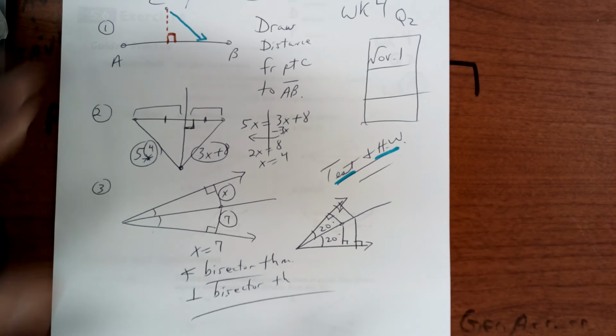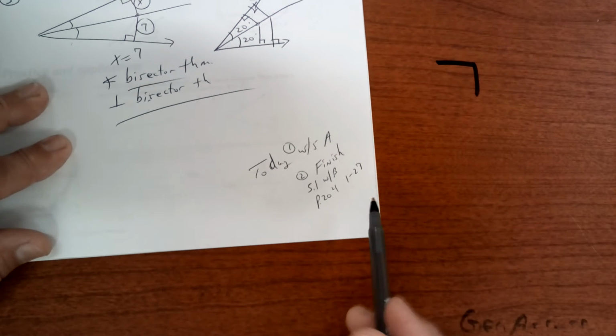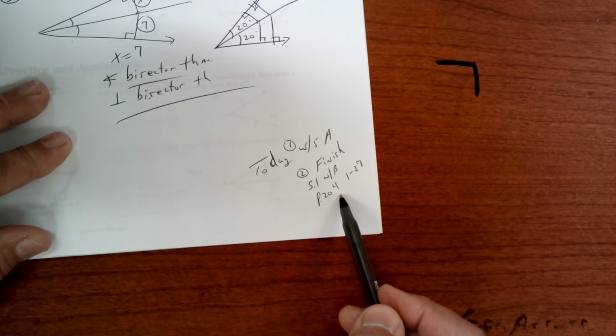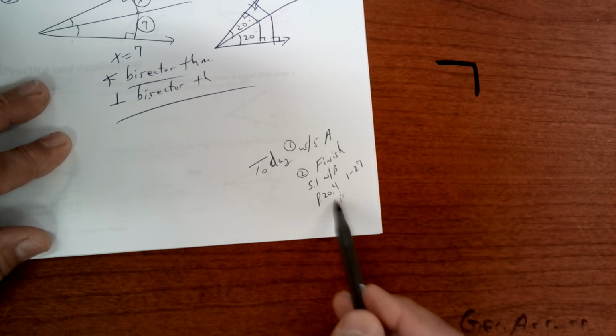Today, here's your work. You have a worksheet A. I want you to do that first, and then I want you to finish up 5.1 from the workbook. I gave you that last week, I think last Wednesday, but I want you to finish it.